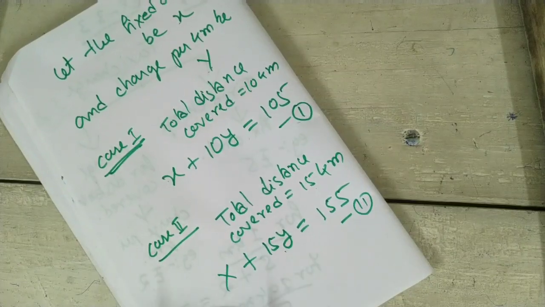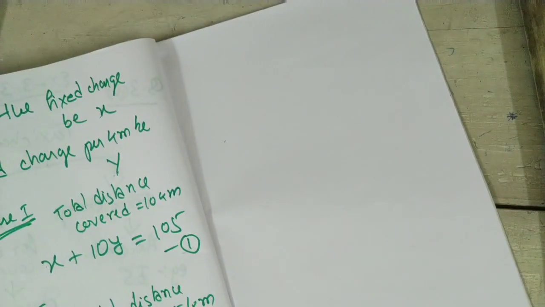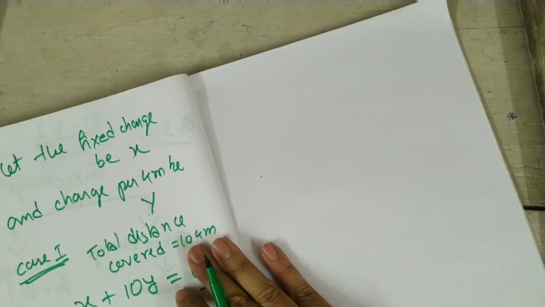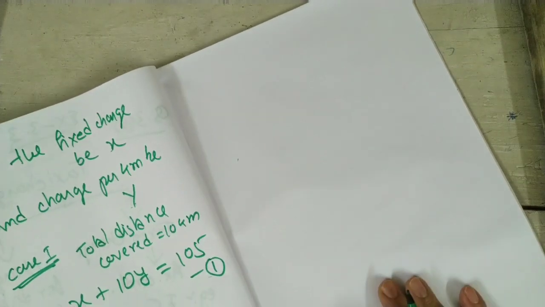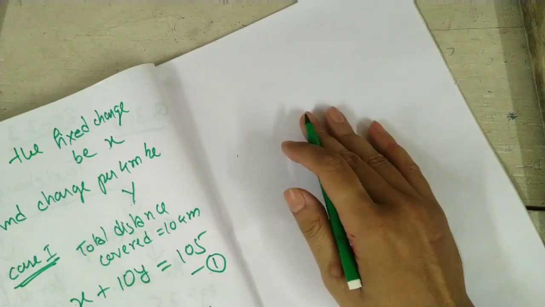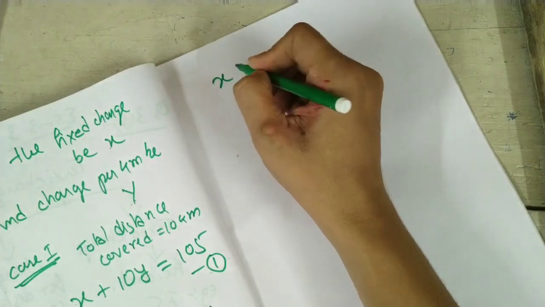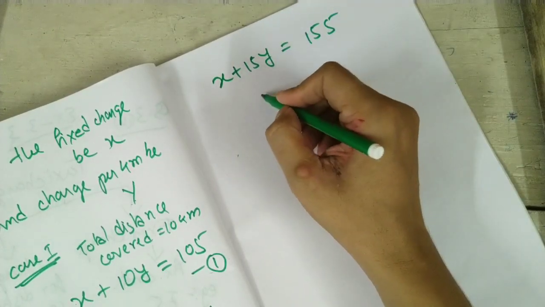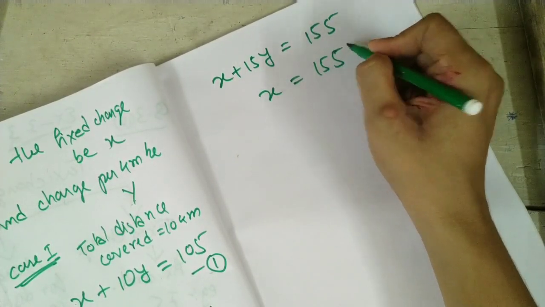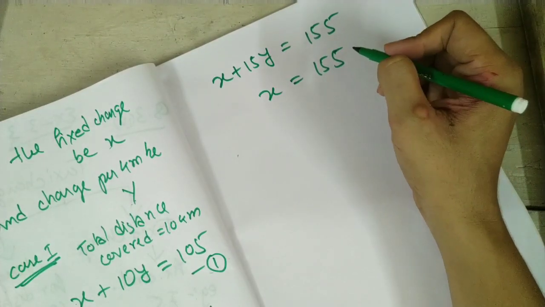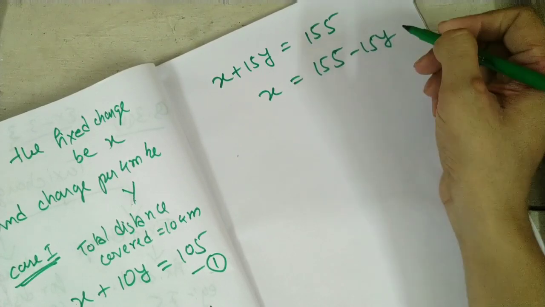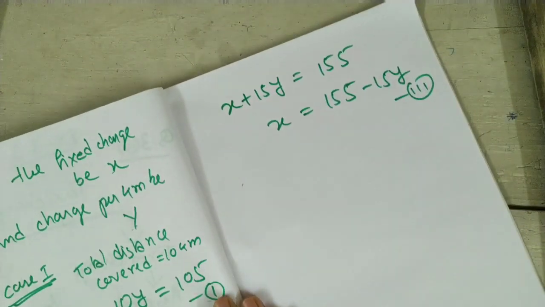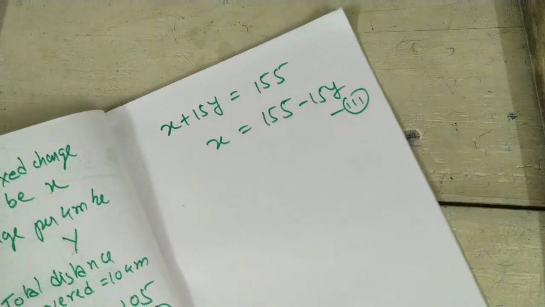So here we are going to apply the substitution method. How to apply the substitution method? We all know how to do the substitution method, right? See, first we will take equation number 1, or we can take equation number 2 also. If we take equation number 2, what are we going to get? Here equation number 2 is given as x plus 15y is equal to 155. So here we can get the value of x in terms of y. So the value of x will be equal to 155 minus 15y. So here we have got our third equation. In the third equation we have got the value of x in terms of y.